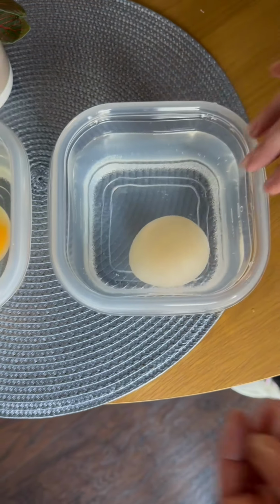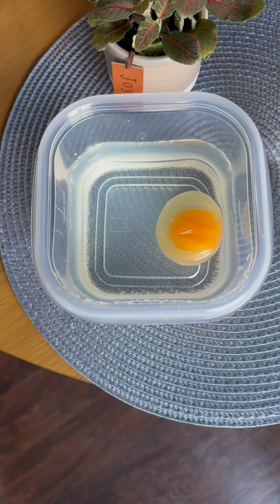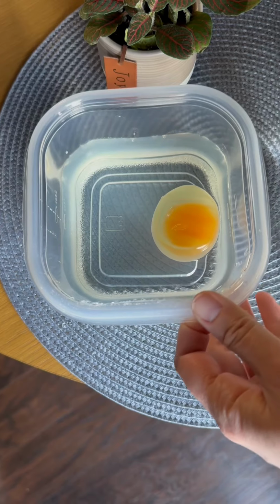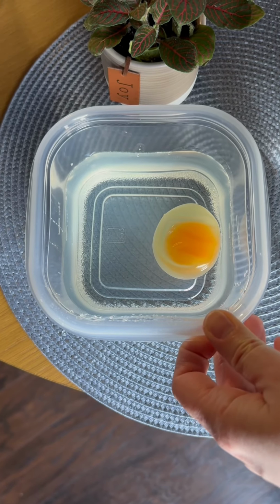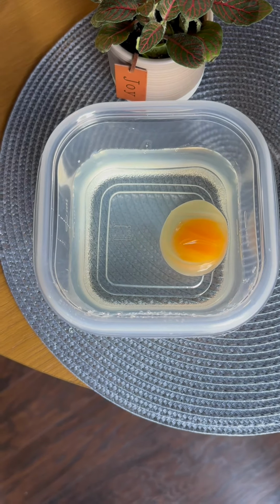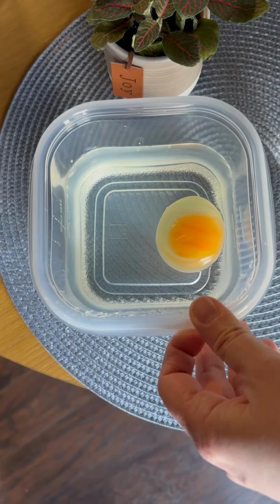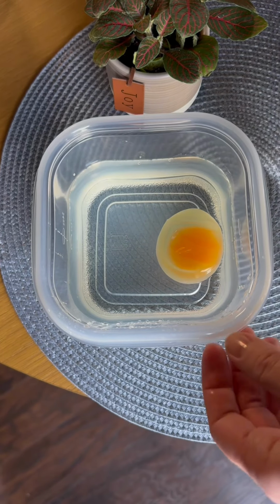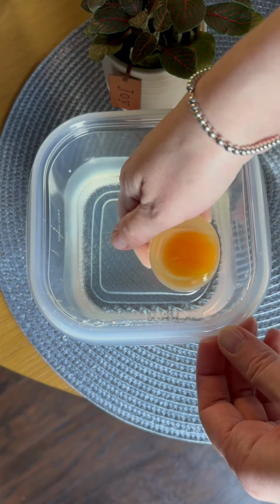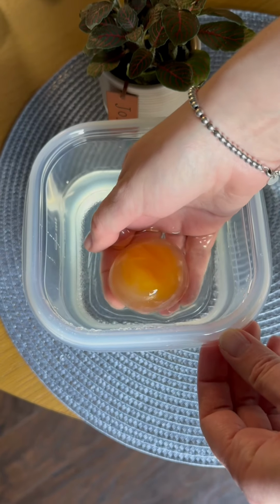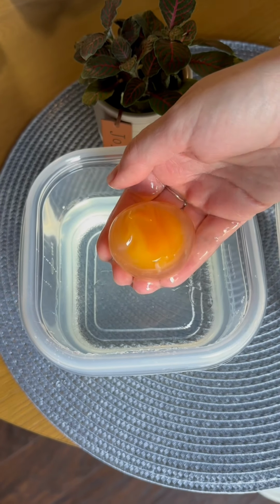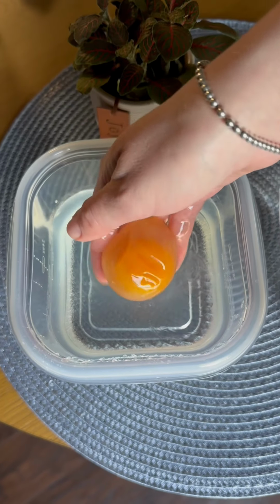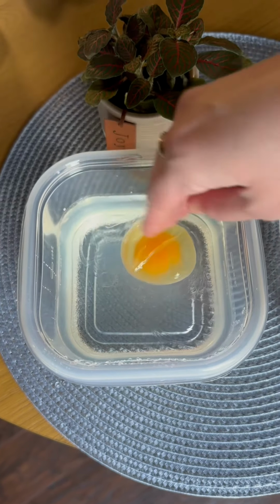So for the next container here, this is the hypertonic solution, and in other words, this is the corn syrup. So the corn syrup has very high concentrations of sugars and a low concentration of water. So what the hypertonic solution did was it caused the egg to actually lose water, and the egg became really deflated because the water just moved out of it and went into the corn syrup solution. This is also an osmosis process.